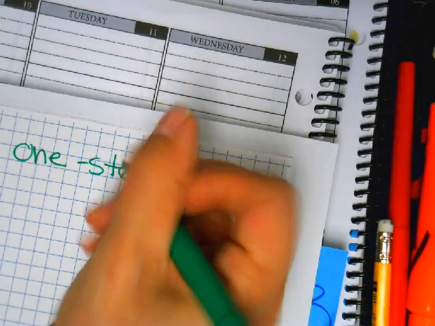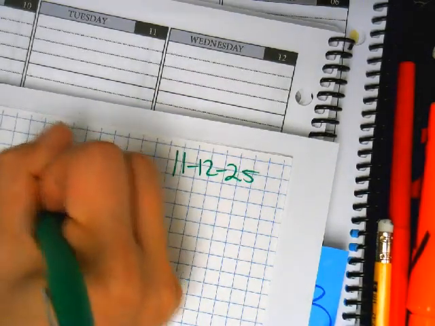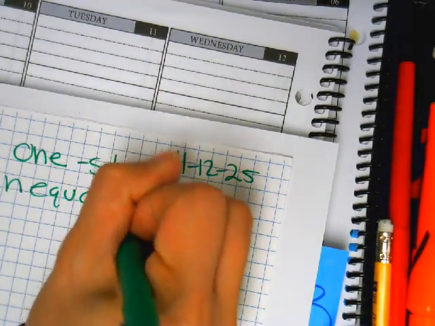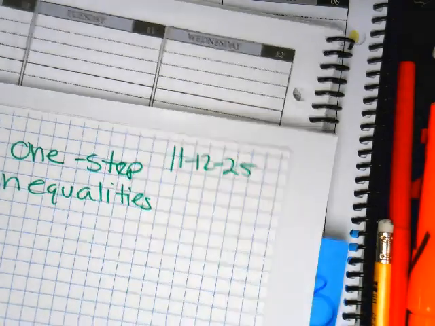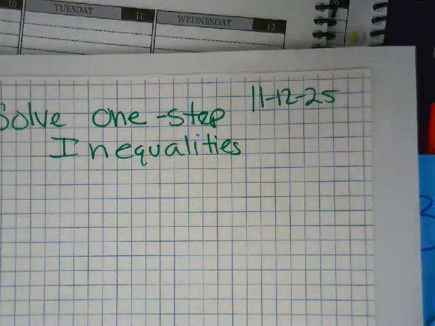Okay, we're going to solve one-step inequalities. So we're writing this down. And I'll be very honest with you. It's a pretty easy topic to learn, but it's very important.